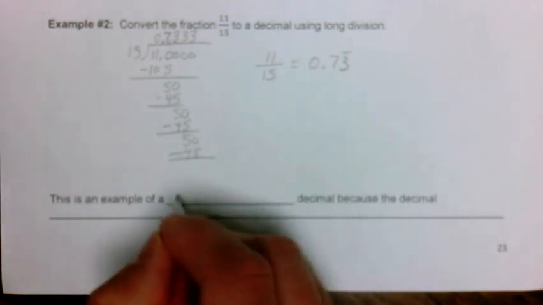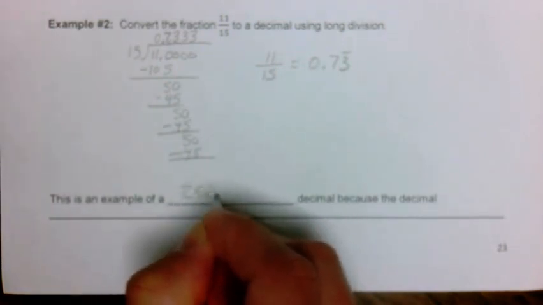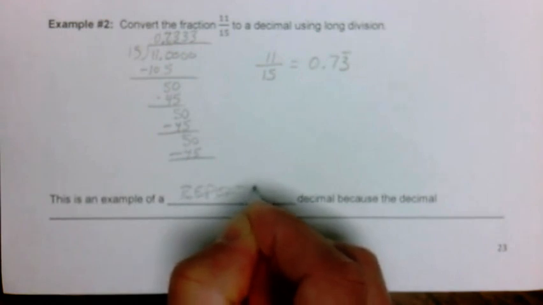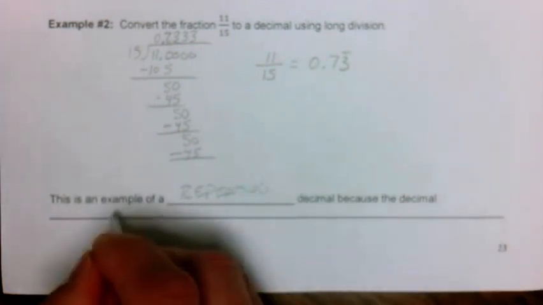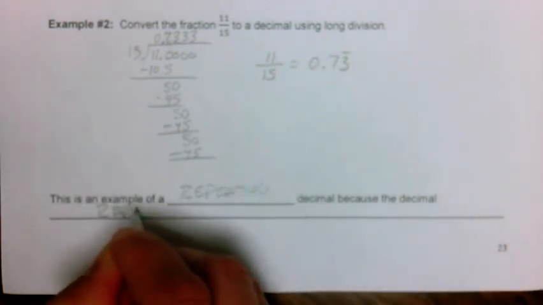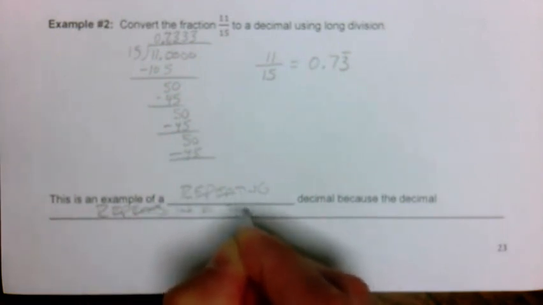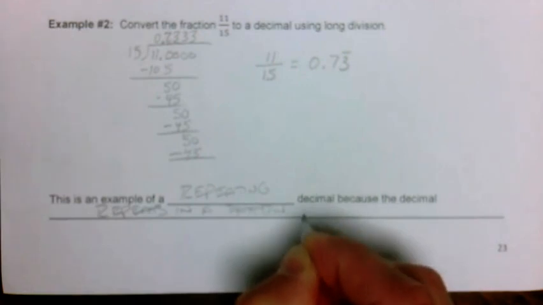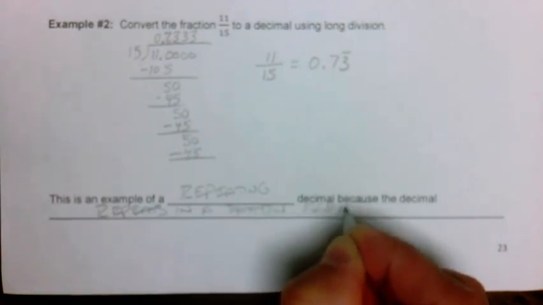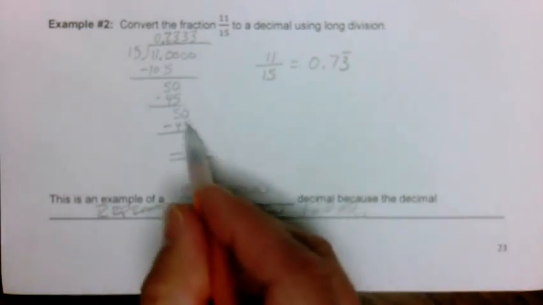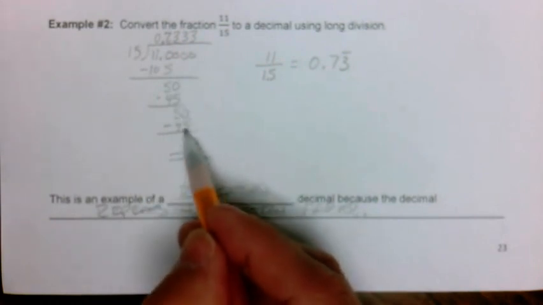And this is an example of a repeating decimal because the decimal repeats in a pattern forever. Okay, if we were to continue this long division, we would keep getting 50 minus 45, 50 minus 45, on and on forever. So this is an example of a repeating decimal.